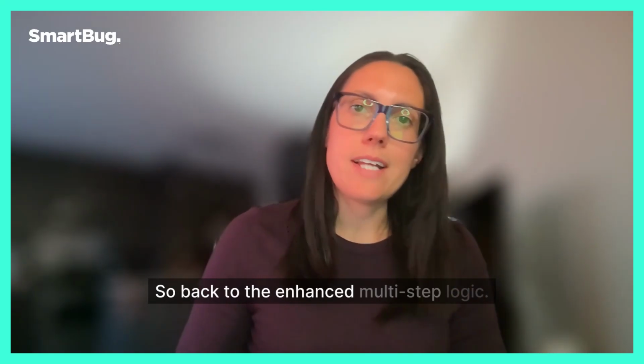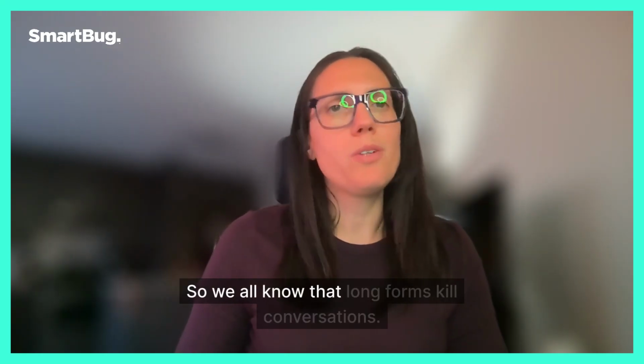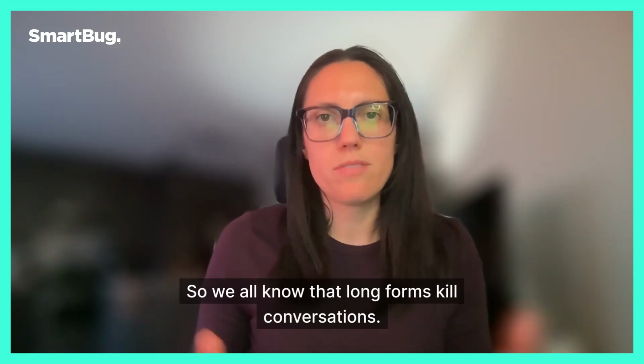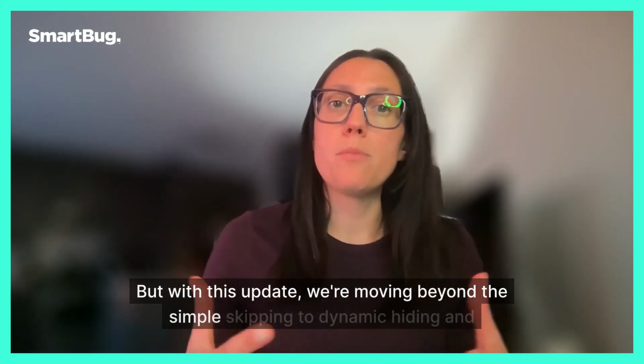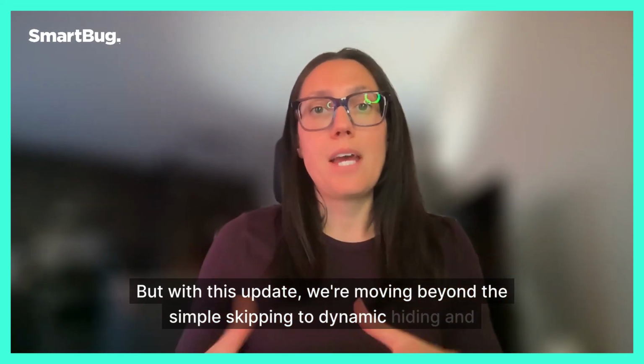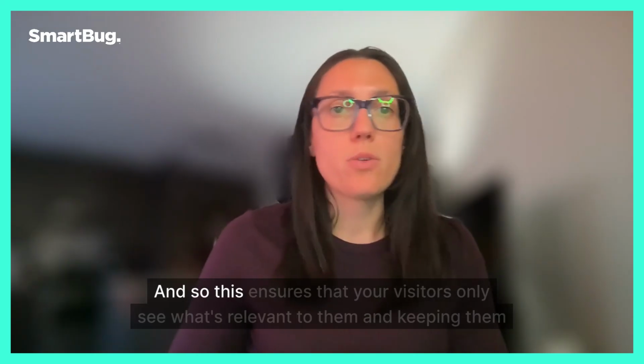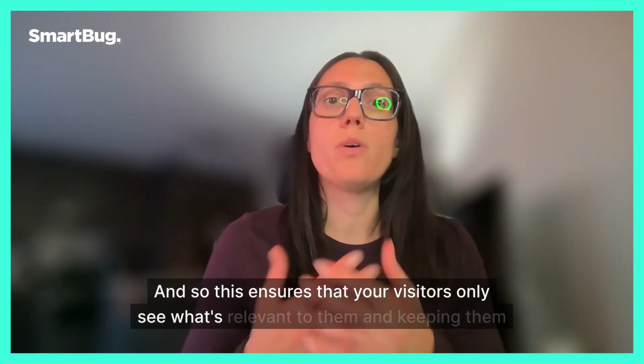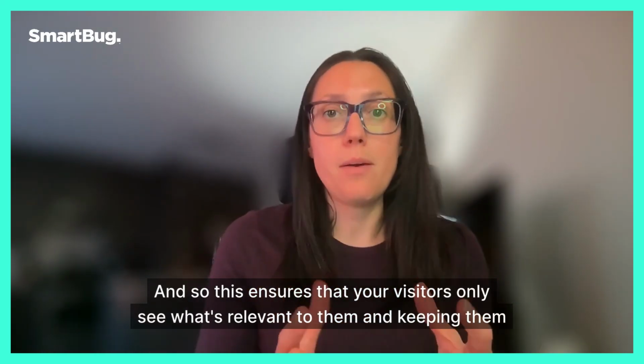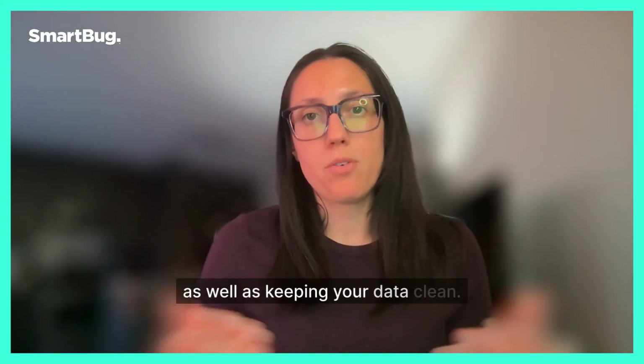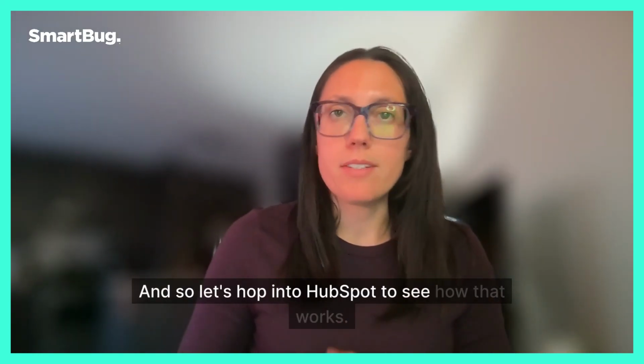So back to the enhanced multi-step logic. We all know that long forms kill conversions. But with this update, we're moving beyond the simple skipping to dynamic hiding and showing. This ensures that your visitors only see what's relevant to them, keeping them in control, as well as keeping your data clean. So let's hop into HubSpot to see how that works.